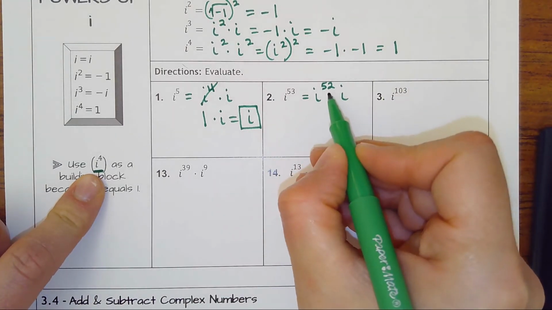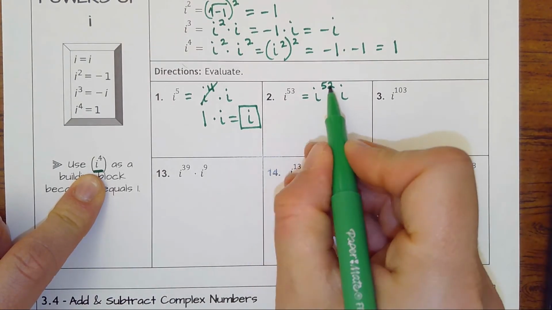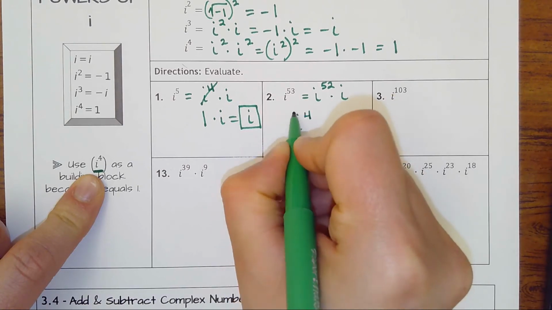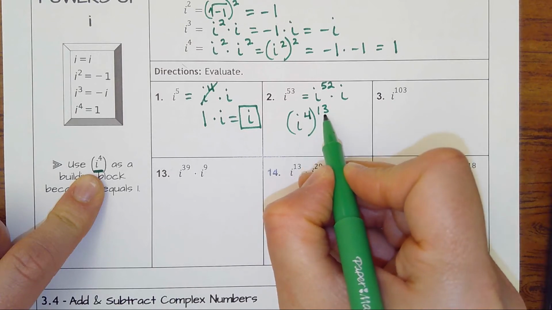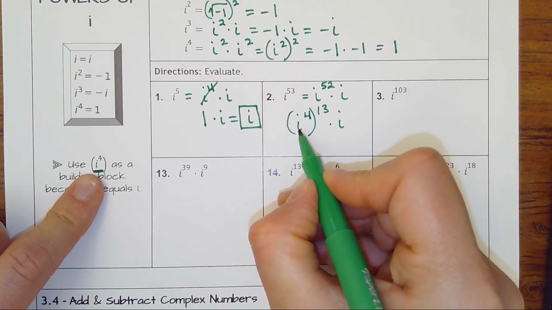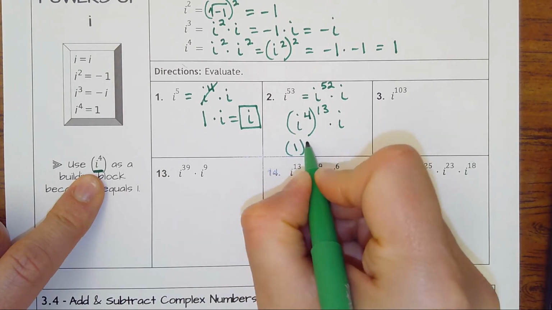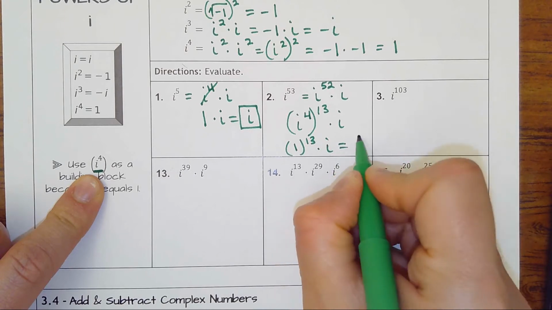Since 52 divided by 4 is 13, I'm going to break this i to the 52nd power into i to the fourth raised to the 13th power, because this multiplies to make 52, times our other i. We talked about how i to the fourth is 1. 1 to the 13th power is 1, and 1 times i is i.